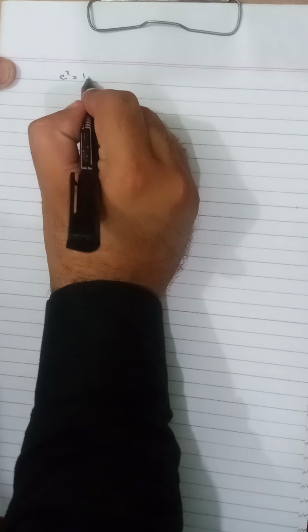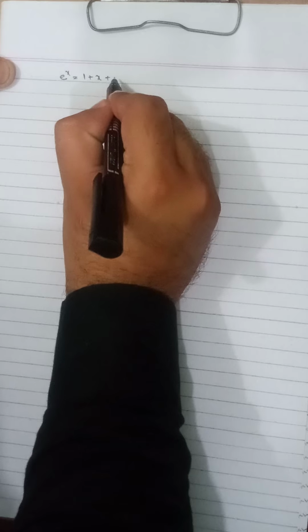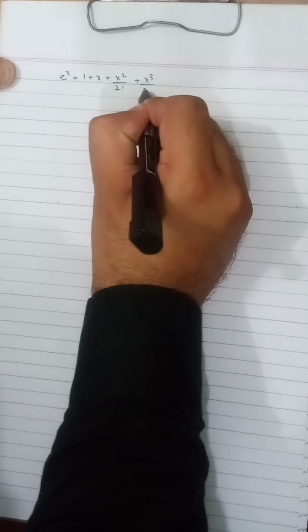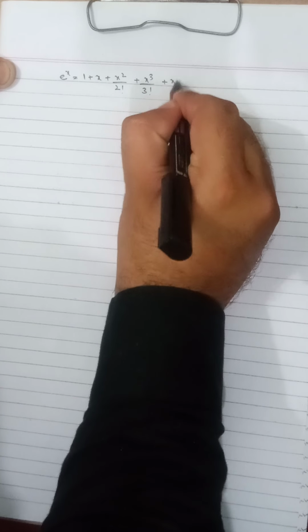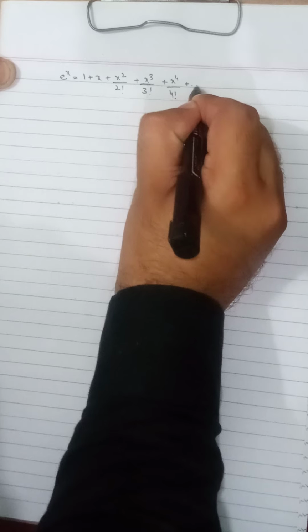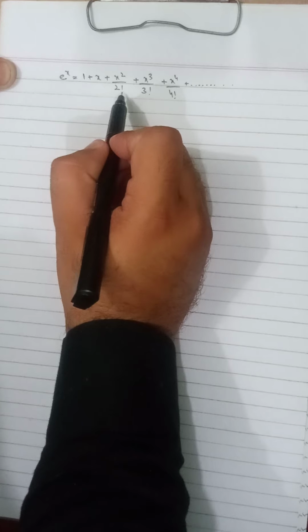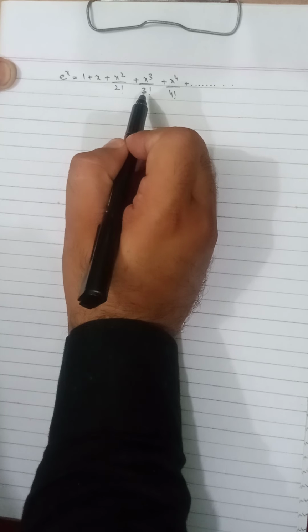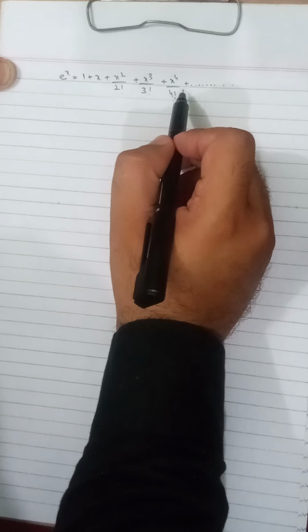We know that the exponential of x, e power x, is equal to 1 plus x plus x square by 2 factorial plus x cube by 3 factorial plus x power 4 divided by 4 factorial plus up to so on.